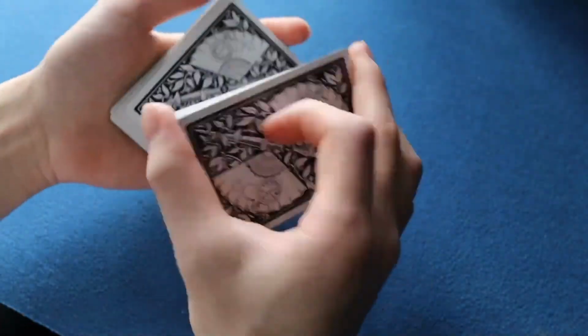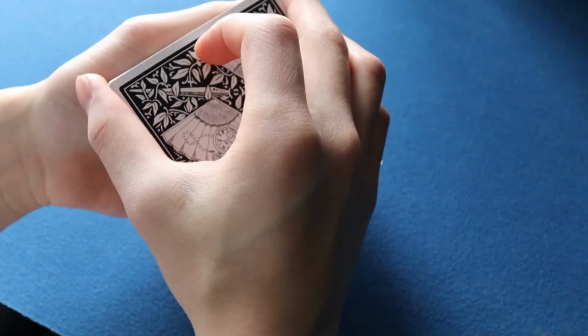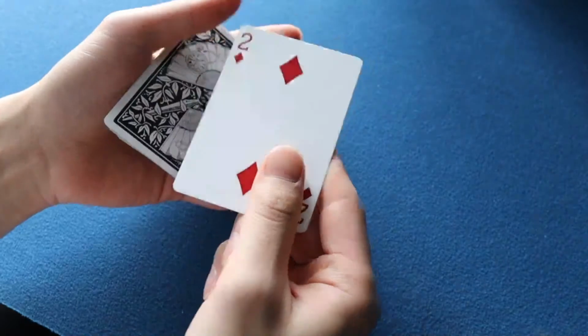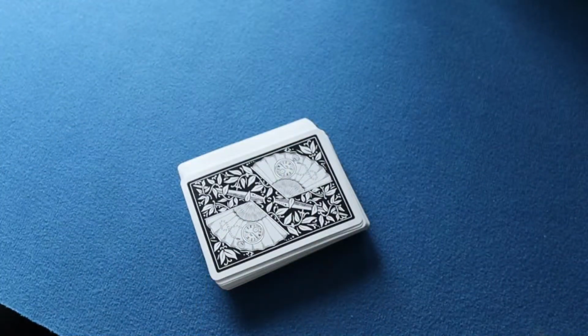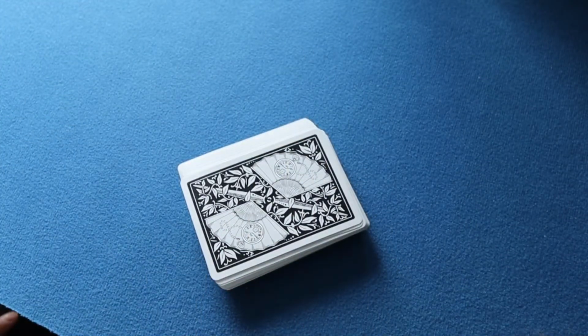So if I have this, right, it just sort of flops open by itself. So you can use gravity to reduce tension in the move. And so yeah, that's courtesy of Aaron Fisher.